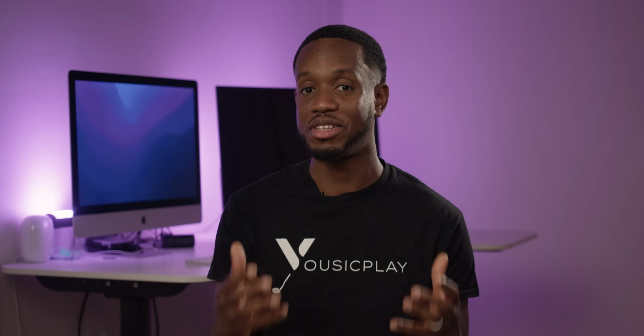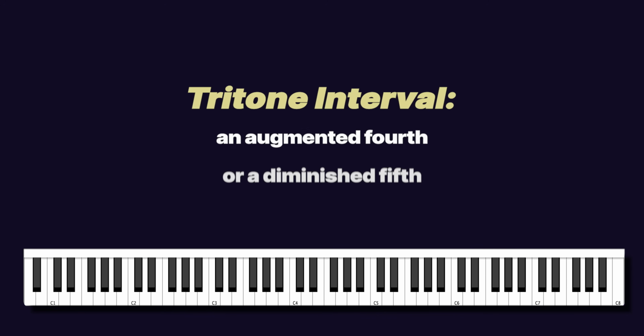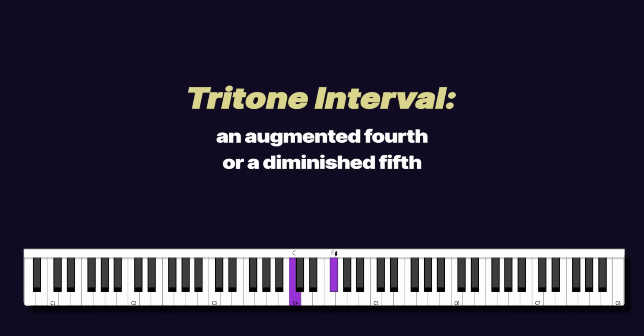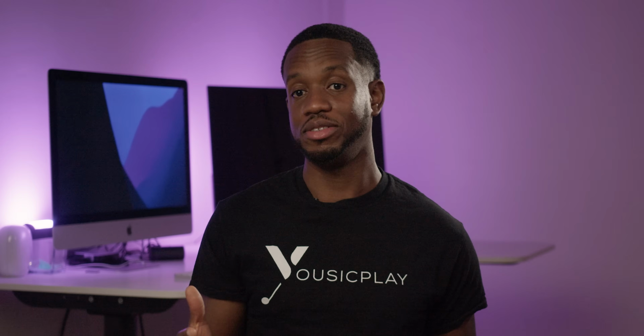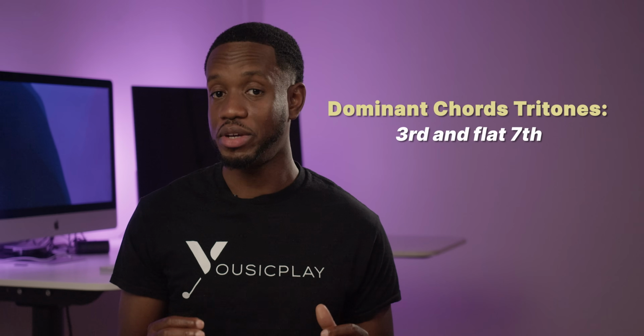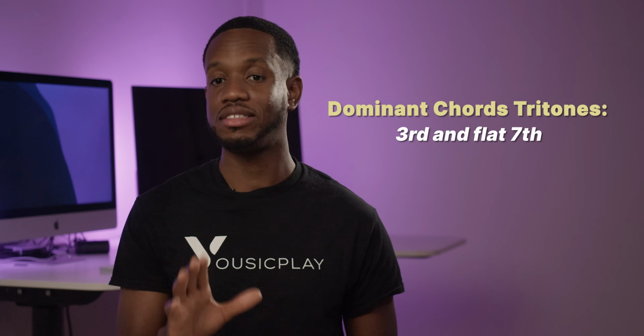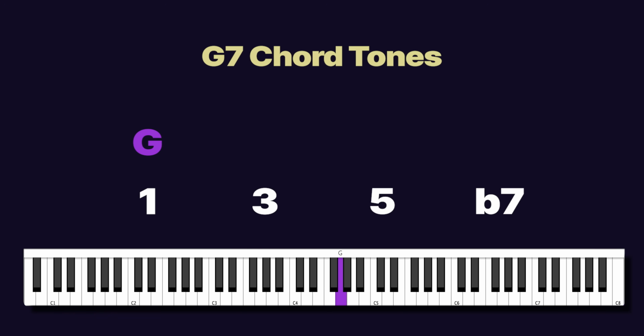But the tritone in the dominant chord pushes us even closer to wanting and, dare I say, begging to resolve to the 1 major. Now, a tritone is just an interval. It's an augmented 4th or a diminished 5th. If you want to learn more about tritones, drop a comment down below and let me know. In our dominant chords, we find this tritone interval at our 3rd and flat 7 chord tone. So in our G7 chord tones, we have our 1, which is G, our 3rd, which is B, our 5th, which is D, and our flat 7, which is F.